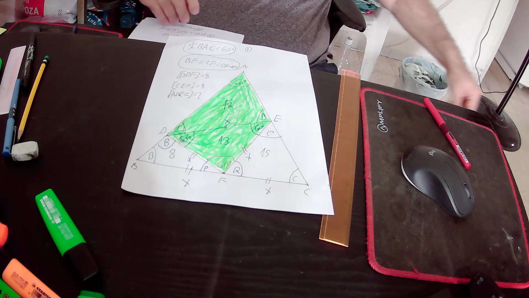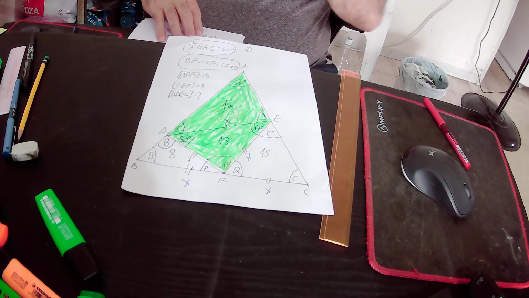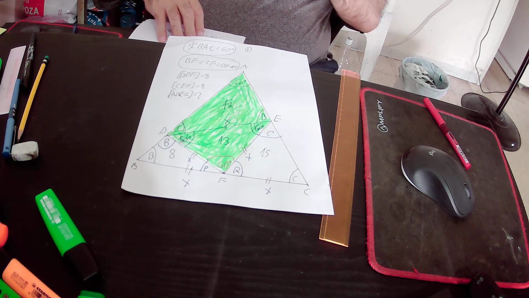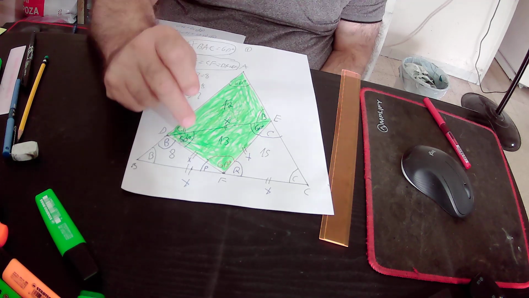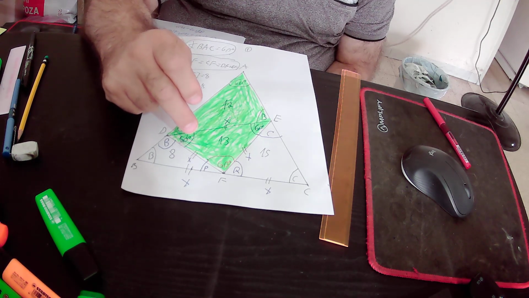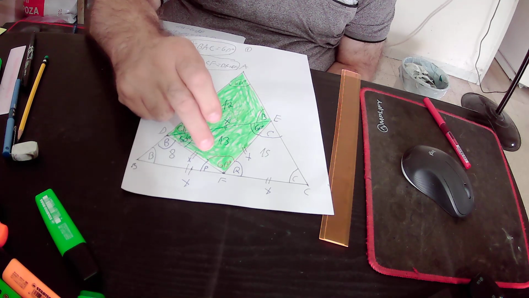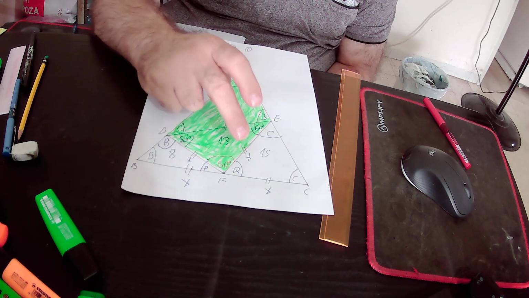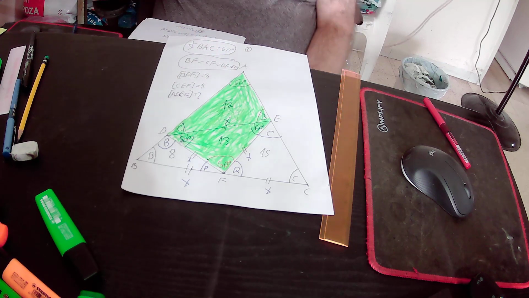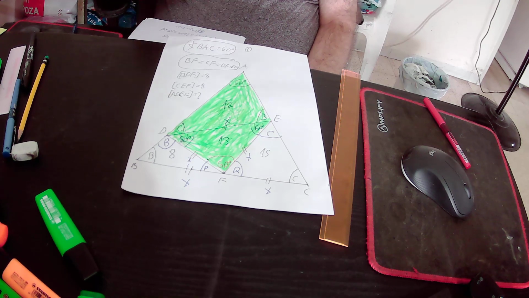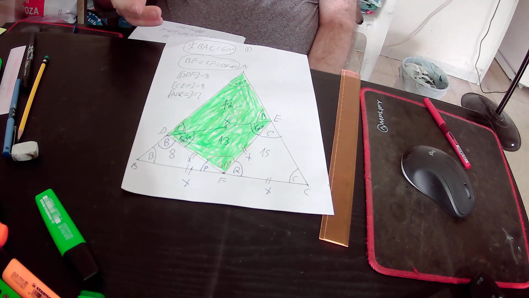Then we define angle DFB as P and angle EFC as Q, and we know that the sum of the angles in any triangle is equal to 180 degrees.